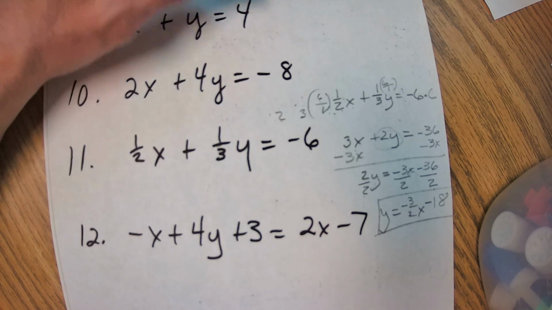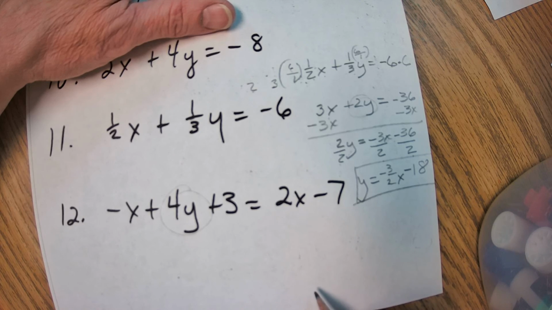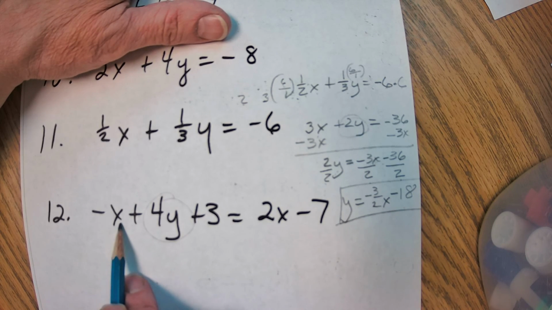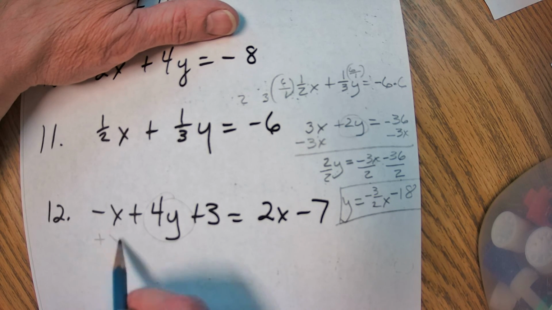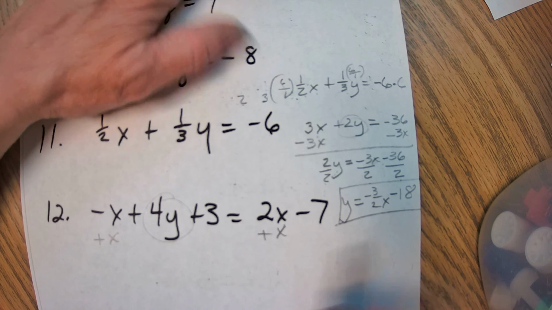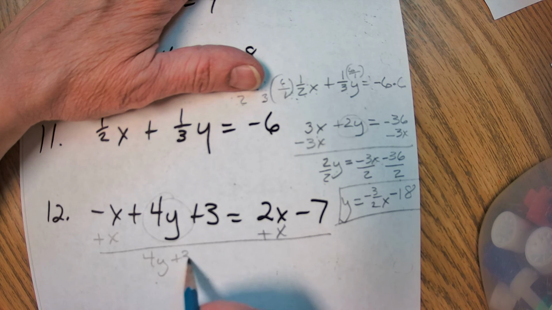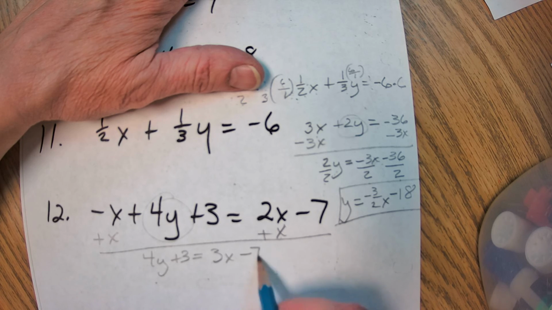Let's go ahead and do number 12. Okay. Remember, I want to solve for y. So I'm going to get rid of this first. Let's add x to both sides. But oh, look, there's an x right there. I can add it to that. Which leaves me 4y plus 3, 2x plus x is 3x, minus 7.